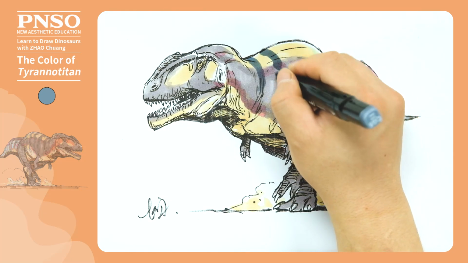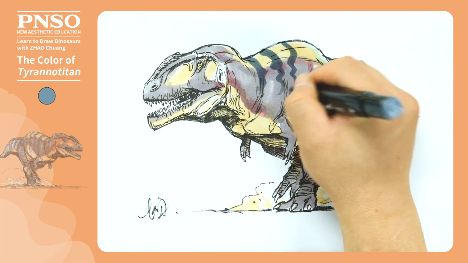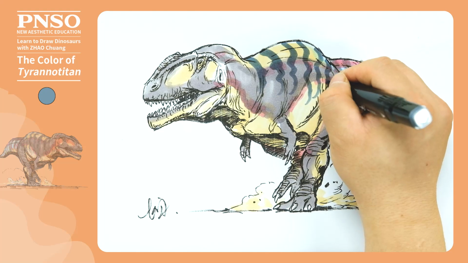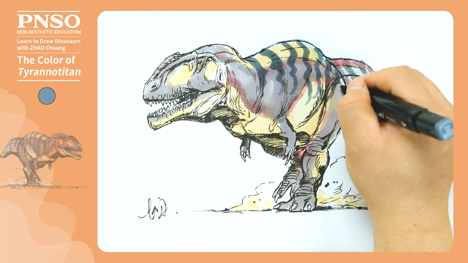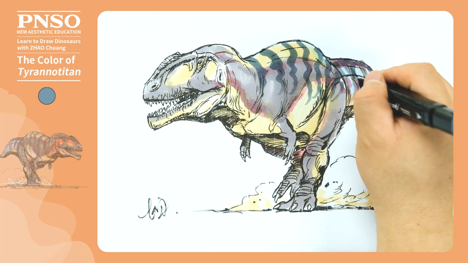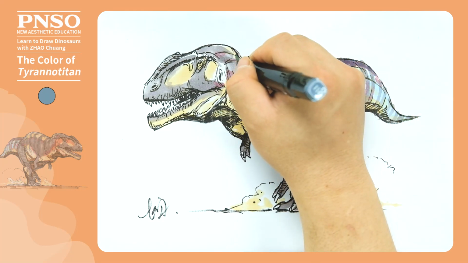The stripes can be curved and slender at the beginning, echoing those stripes on the tail. We can draw them extend to the neck.